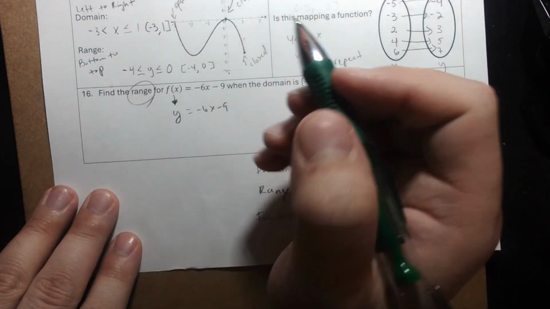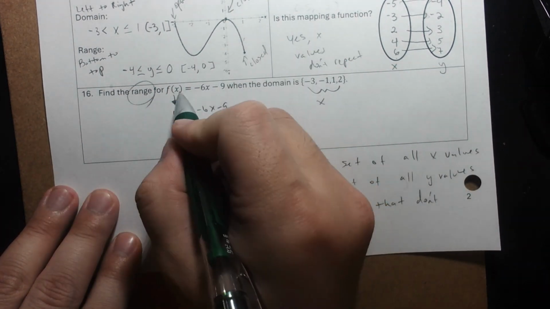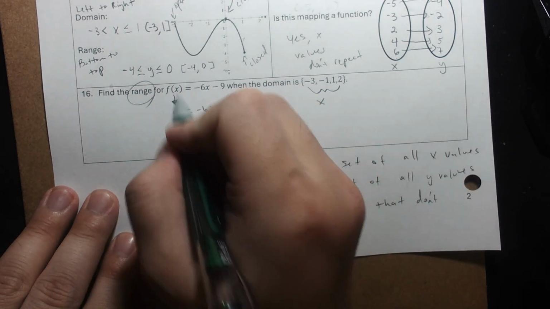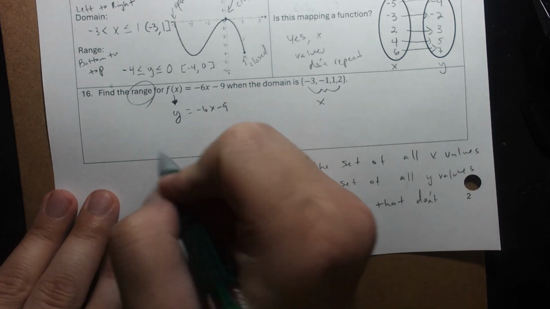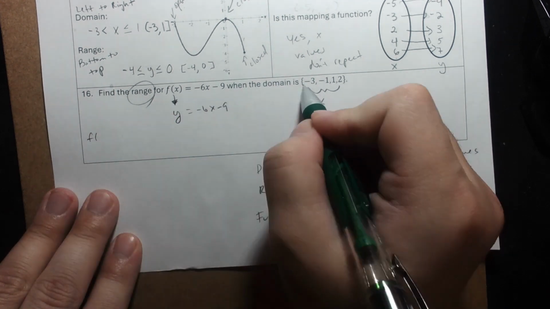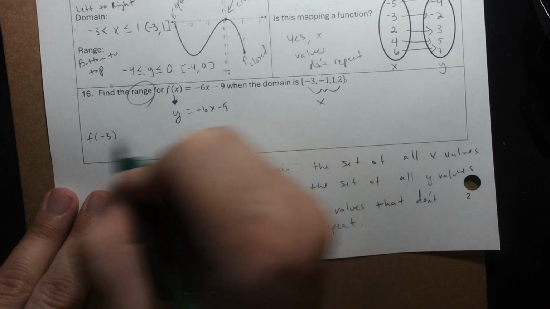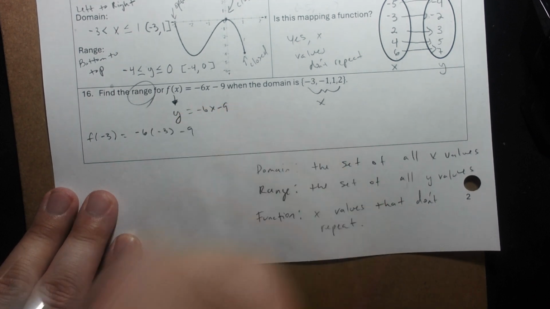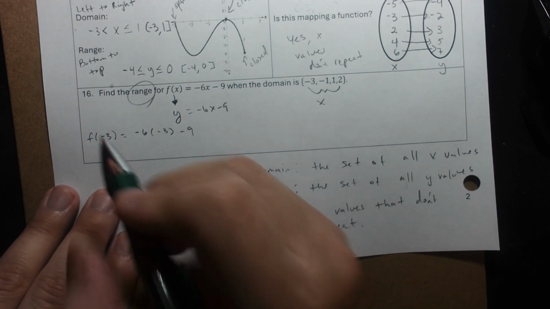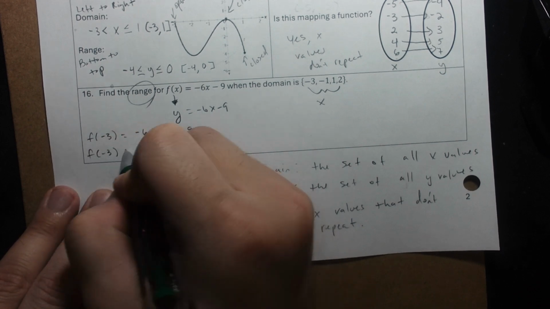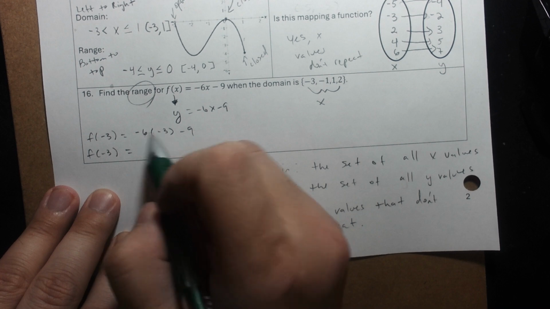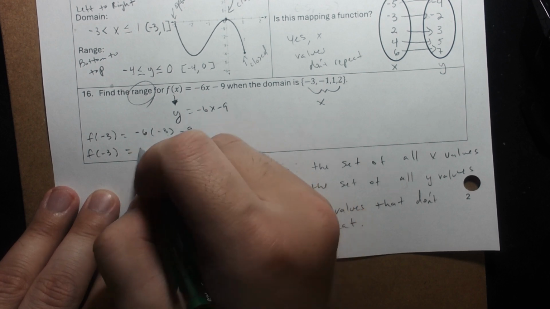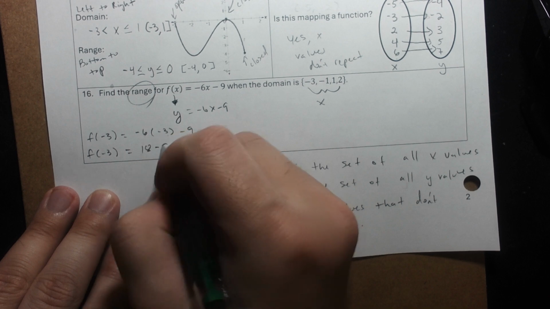So if I'm using this, I'm going to use f of x instead of y, but you need to know that f of x is the same thing as y. So if I plug in -3, and it looks like this, right? Then what I'm going to get is -6 times -3, which is positive 18, minus 9.